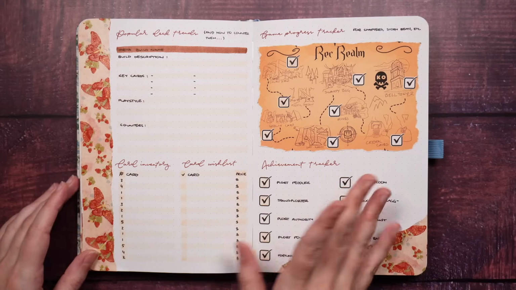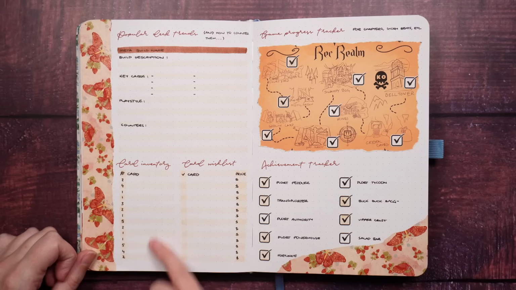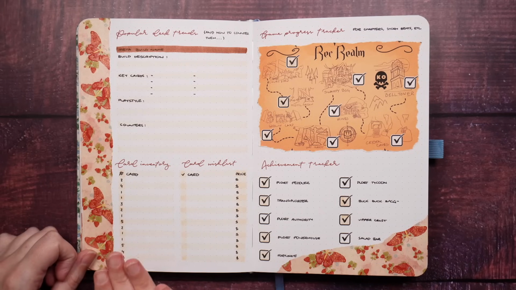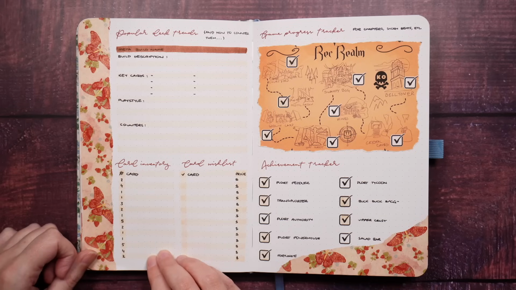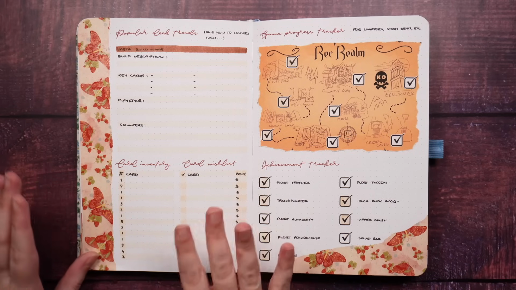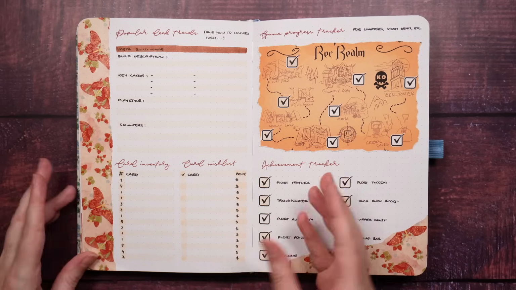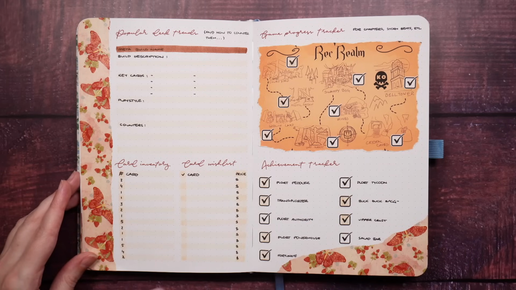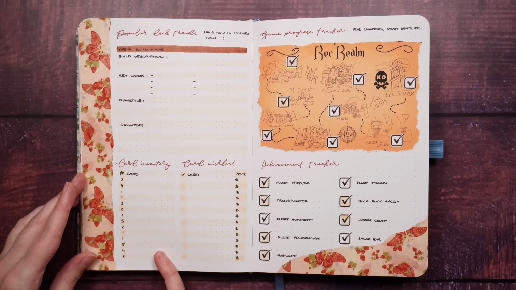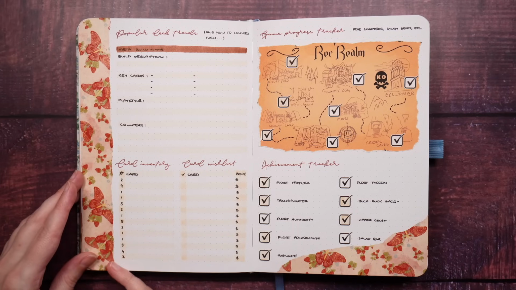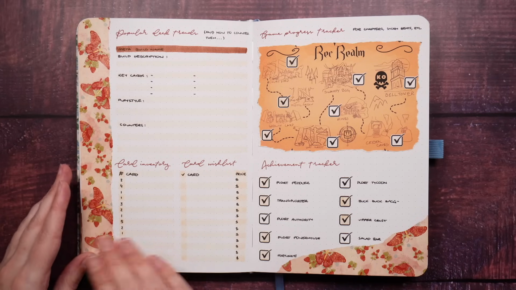At the bottom though, keeping on the theme of cards, we have a card inventory list. So keeping track of all of the cards you have in your collection. You could also expand this to consider whether you've loaned them out to people if you have that kind of a system. We want to make sure that those cards come back to us. And we also want to record how many of each card we have. You could also include notes like rarity or how strong that card is or anything like that.